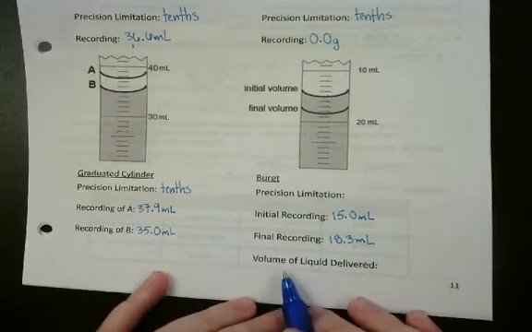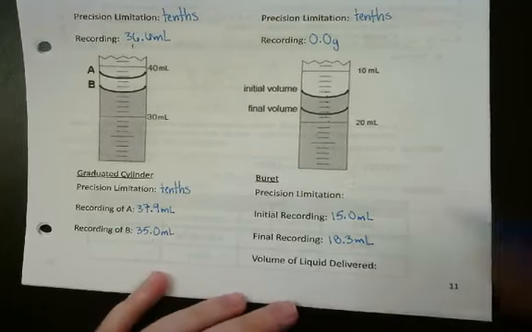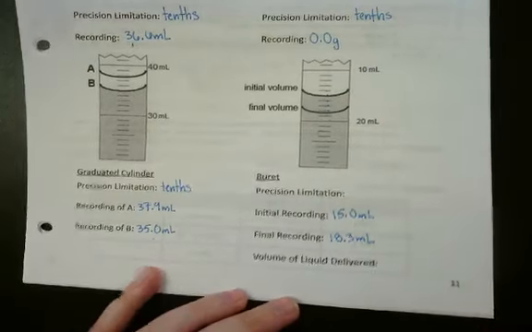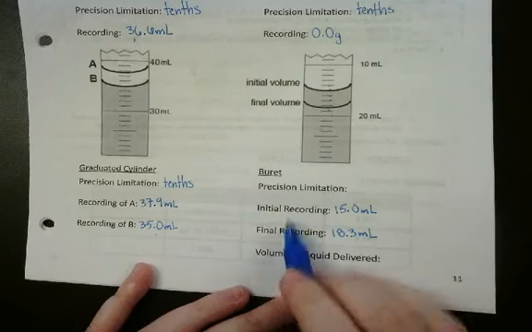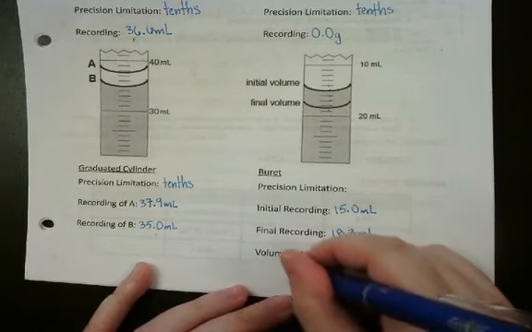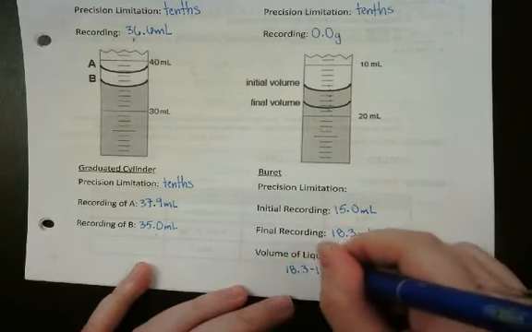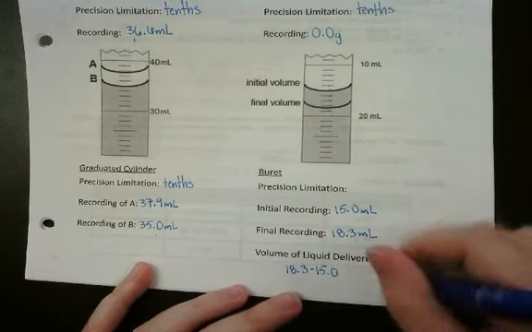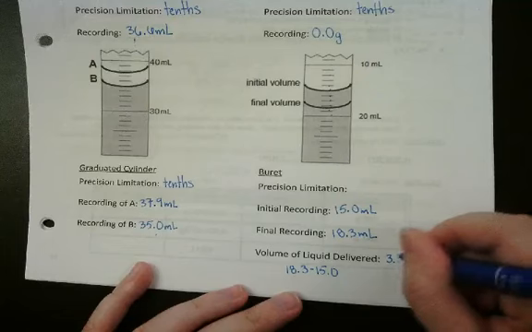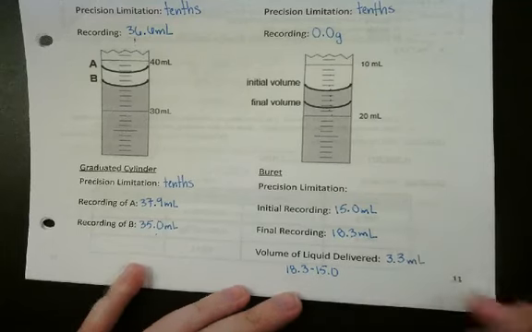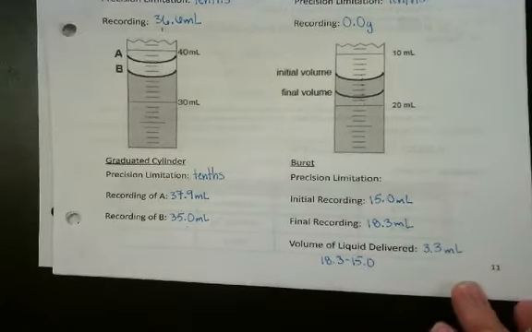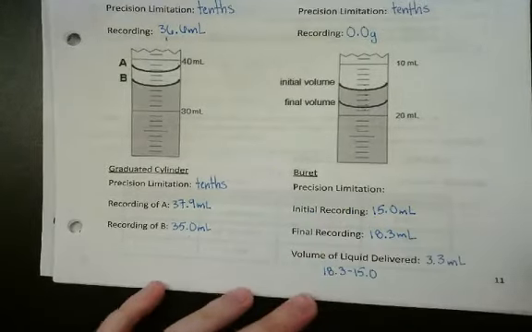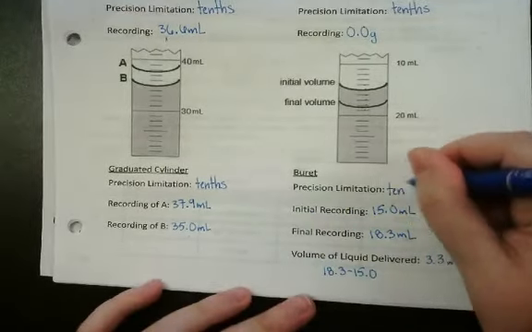Okay? And if we wanted to determine how much liquid was delivered, so how much we sent out of our burette, all we would have to do is take our final minus our initial. So we do 18.3 minus 15.0, and so we're going to end up with about 3.3 milliliters. Now, oh, sorry, one last thing. Our precision limitation, again, is the tenths place.